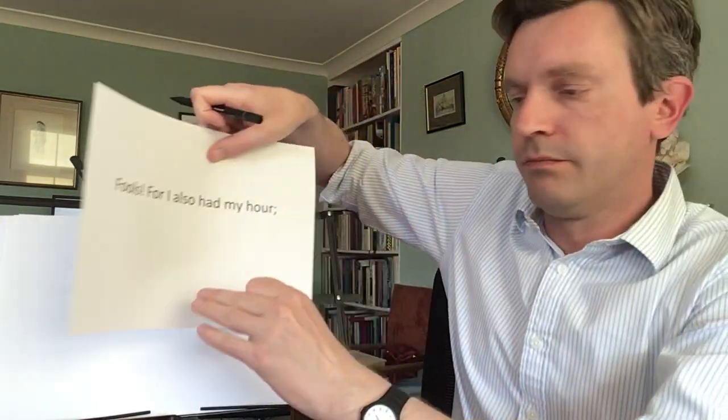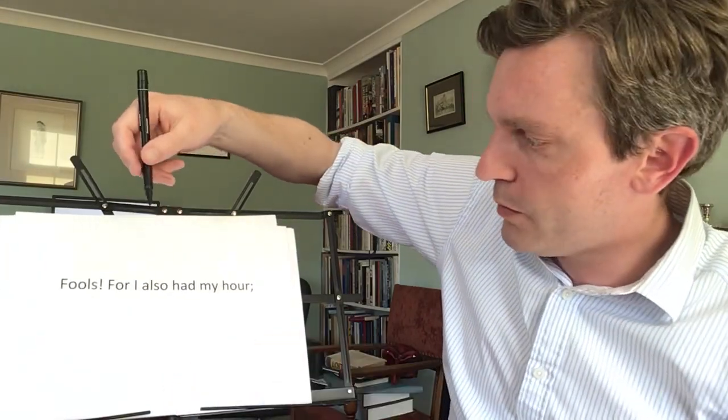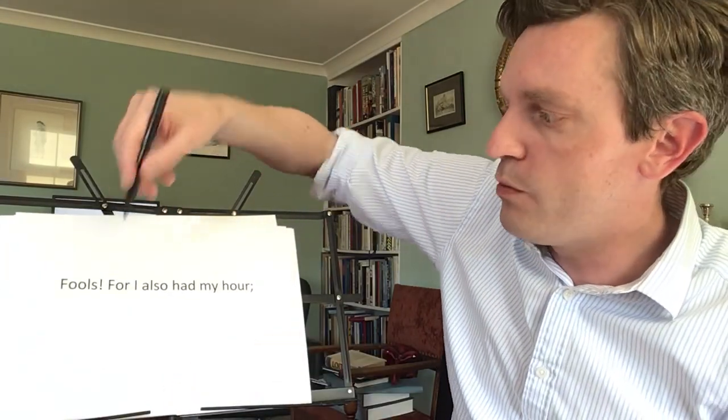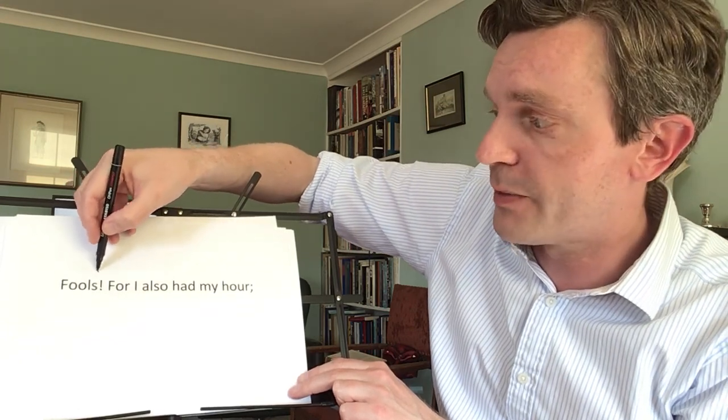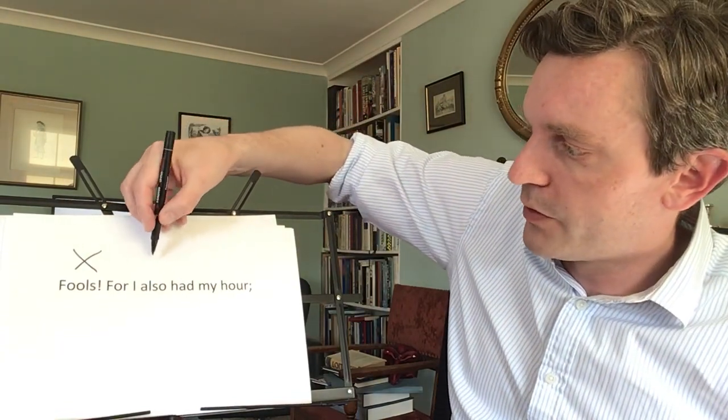Last verse. Fools, for I also had my hour. Now, fools has to be stressed. We know it has to be stressed. It's even got an exclamation mark. That's got to be stressed, which has been unusual in this poem because usually that first word of the line has been unstressed, but we have an exclamation mark. Got to be there. Also, 2-syllable word. We know that, well, you can try it. You can say also, also, yeah, it's also.